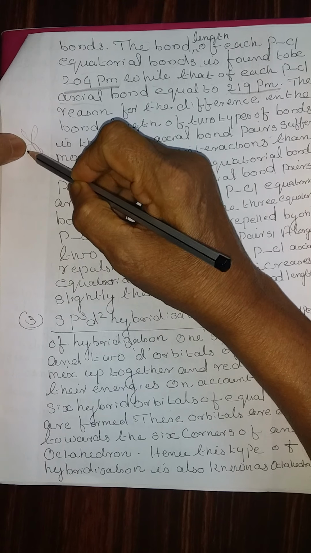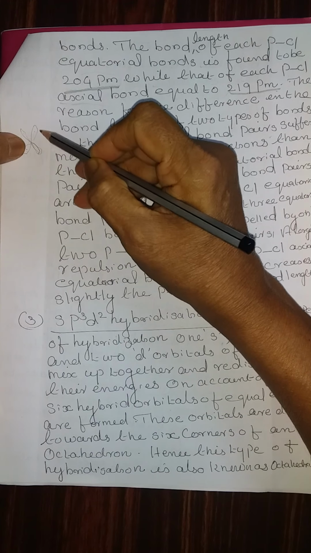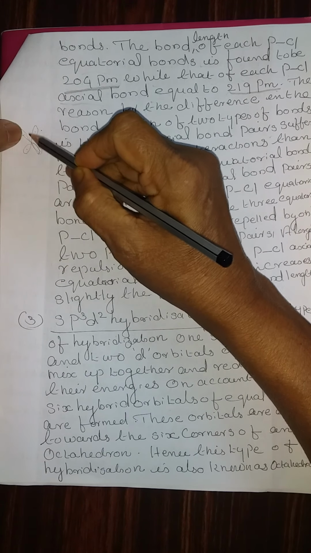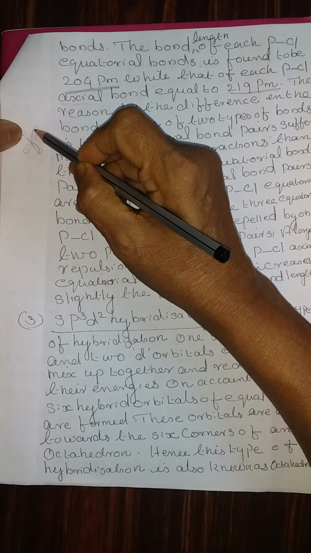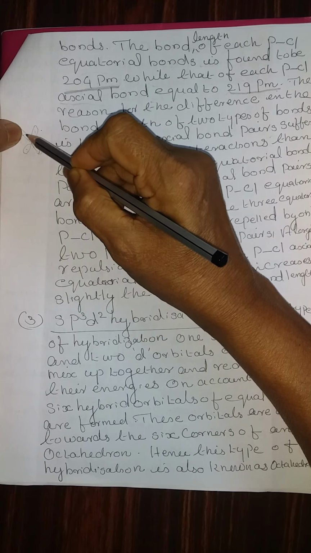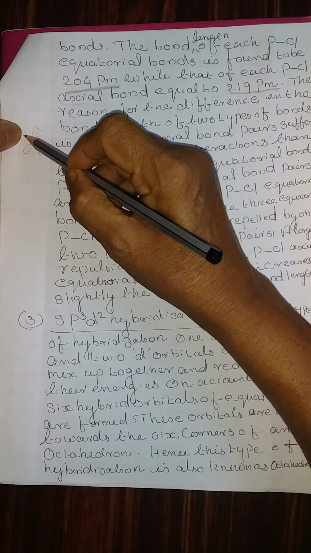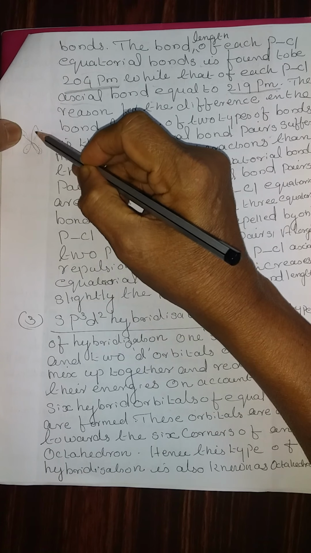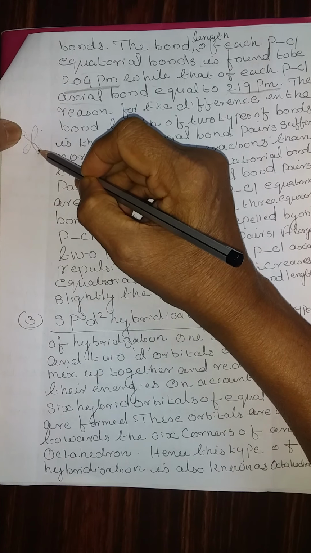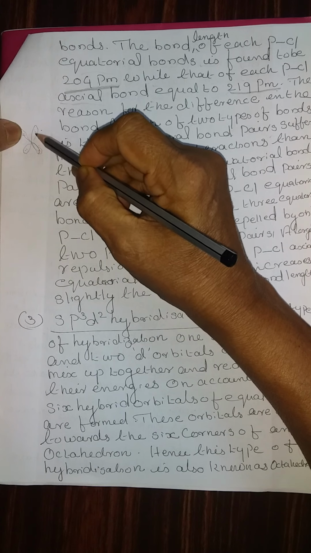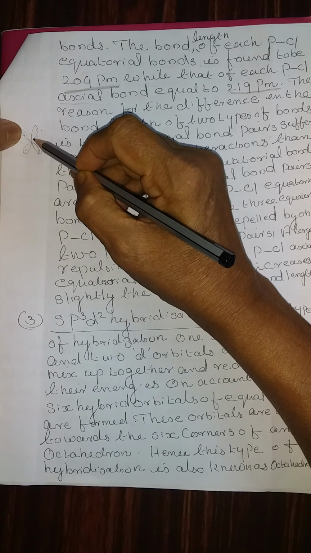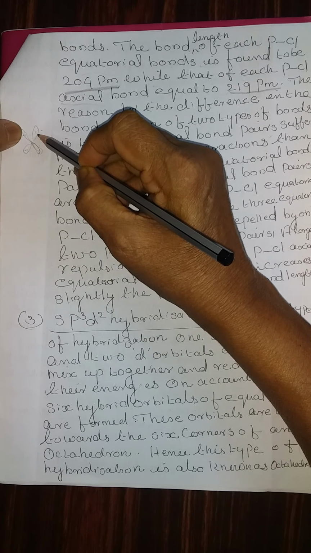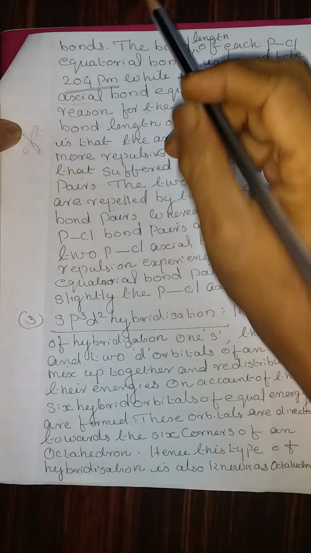That means there is interaction from 3 to 2. That means 3 bond pairs are there. Therefore, the interaction is more on the axial bonds, whereas the 2 axial bonds only interact with the 3. Therefore, that interaction is less compared to the first one. That is the reason.